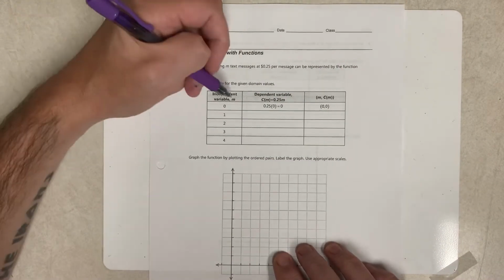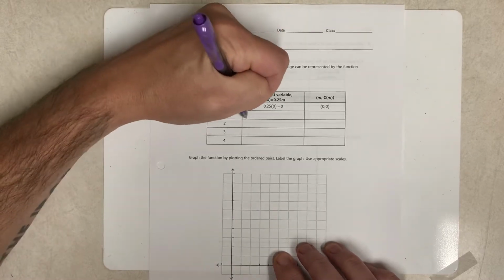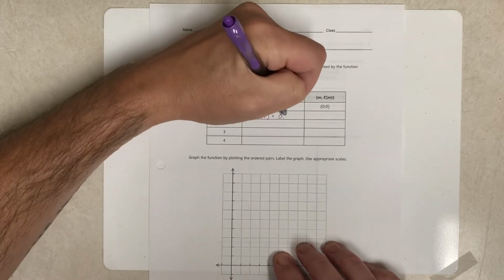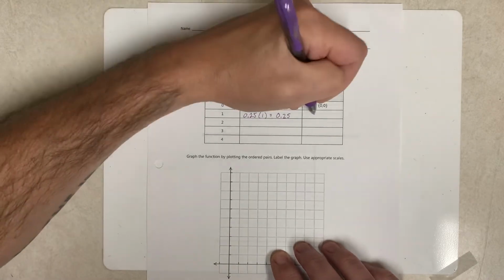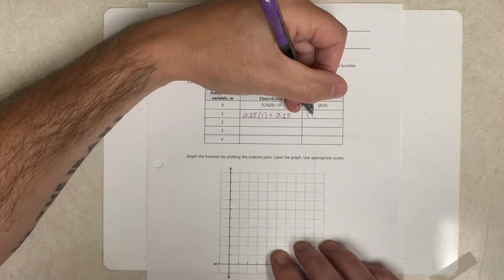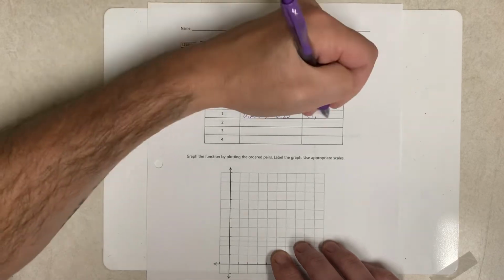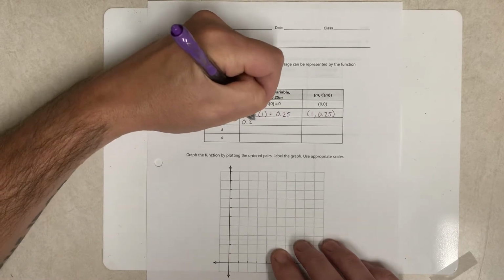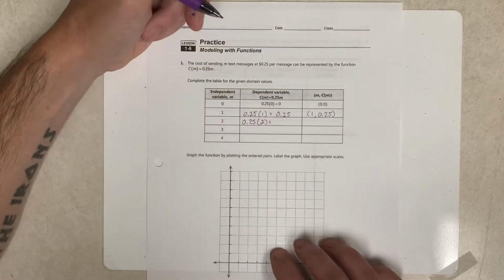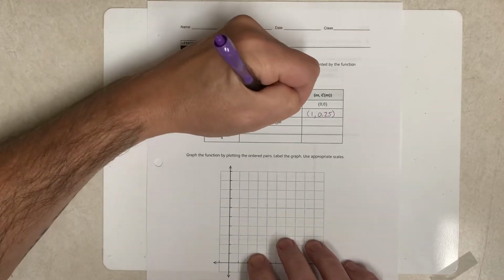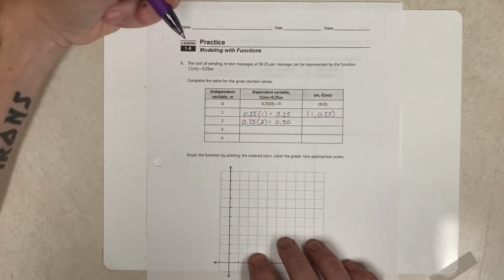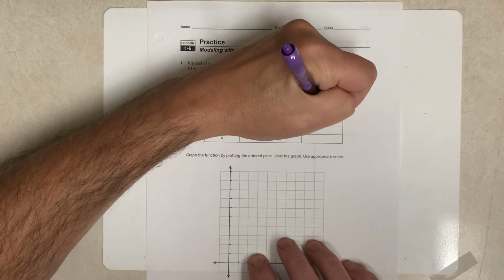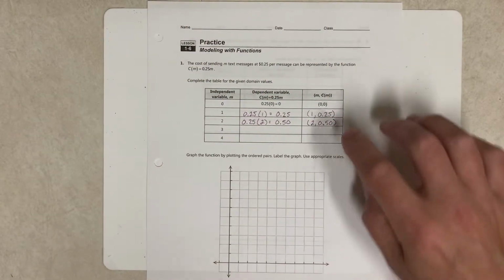All right, so for one text message, 0.25 times 1 equals 0.25. So the ordered pair that's created is 1 comma, because remember, 1 went in for M, is going to be 1 comma 0.25. All right, let's do 2. 0.25 times 2 is 0.50, which is 50 cents in our problem. So we have the ordered pair 2 comma 0.50. If you want to, you could just write 0.5. You can drop that extra decimal 0.